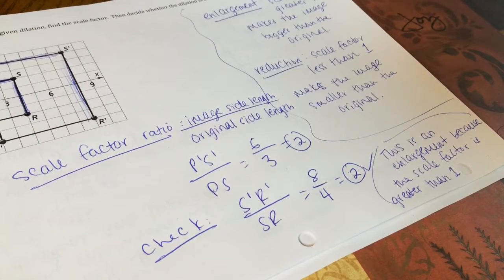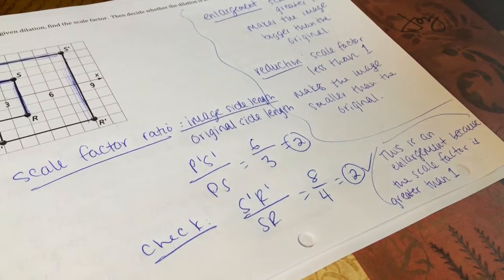Okay, now try the got it and then watch the got it video to see if you got it correct.